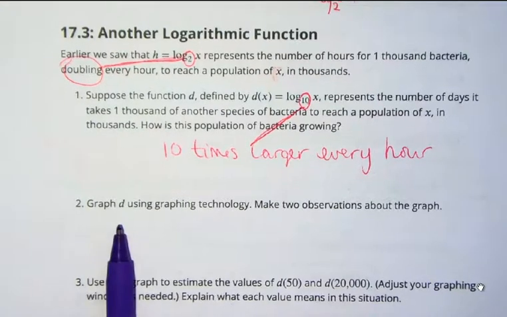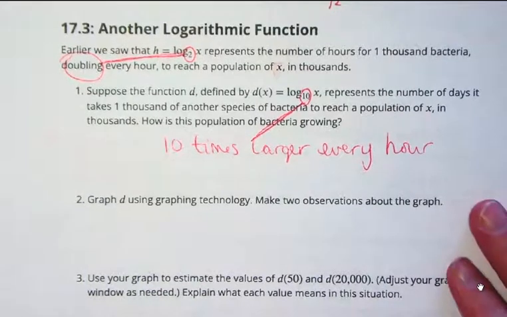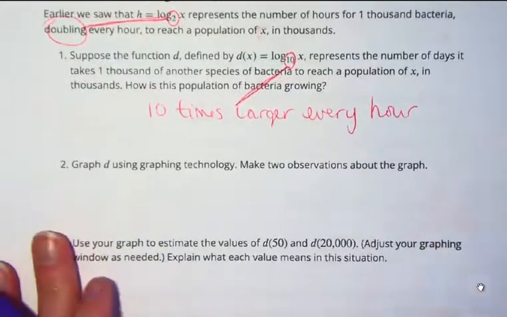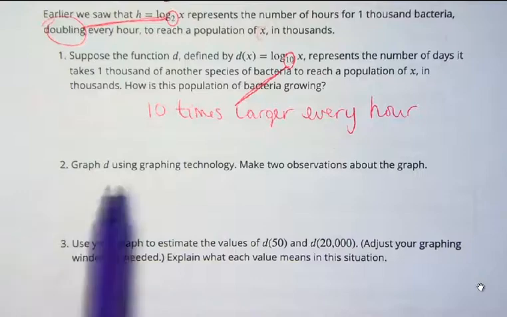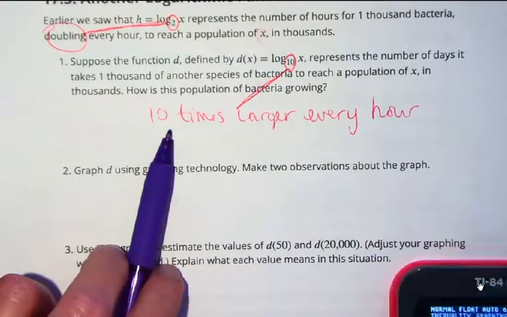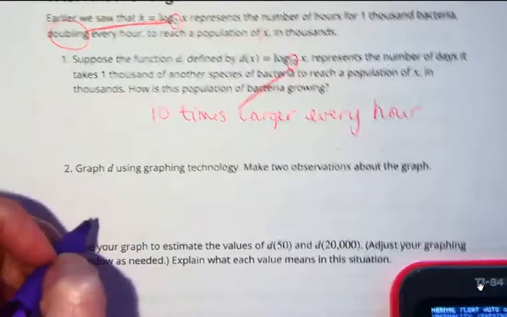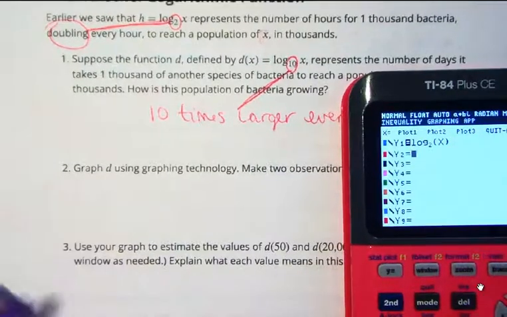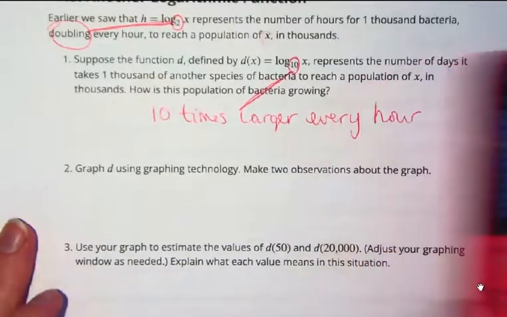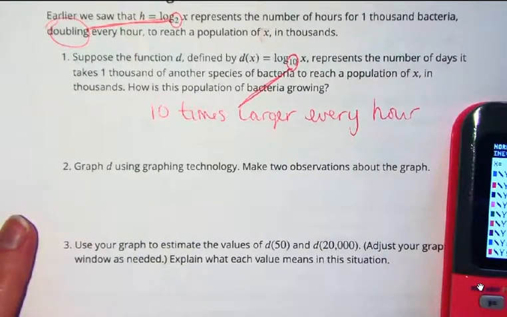It asked us now to graph D using graphing technology and make 2 observations. If you are at home without a graphing calculator, go to desmos.com. If you are here with a graphing calculator, let's graph those 2 in there. Actually, I think I'm going to use Desmos. So bear with me. I'm going to launch a Desmos screen on my computer.